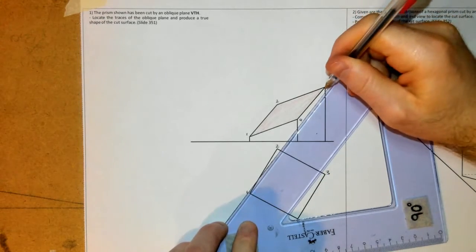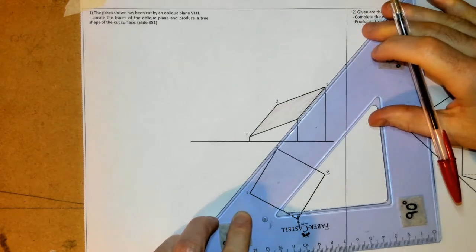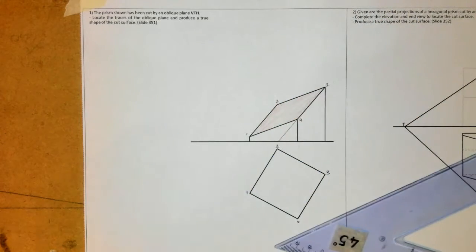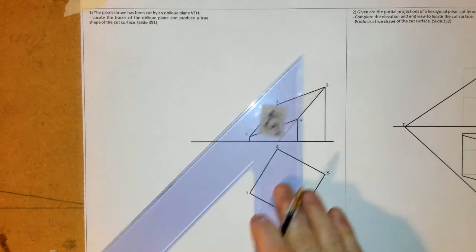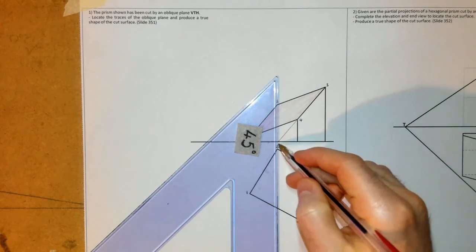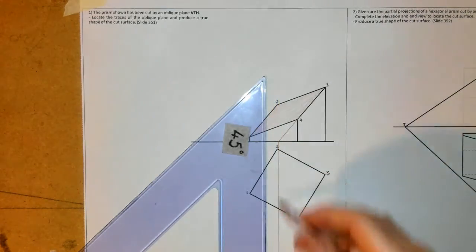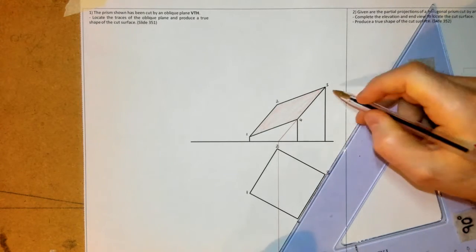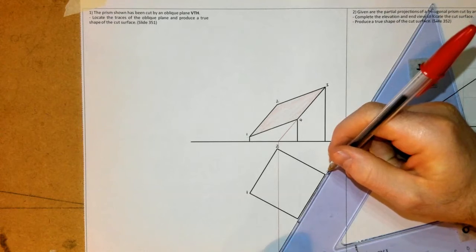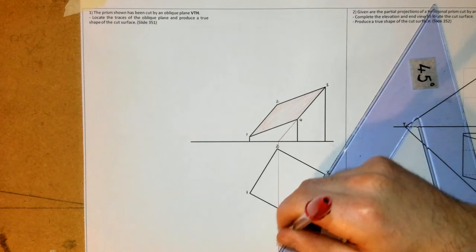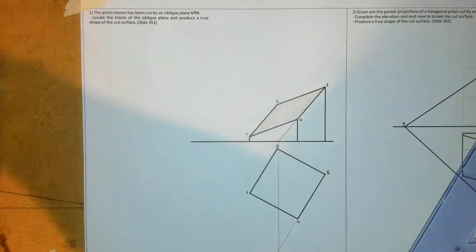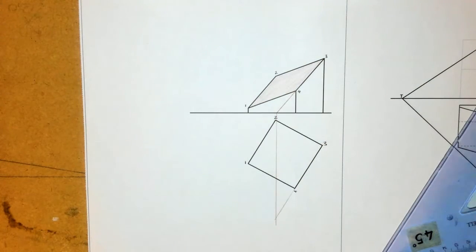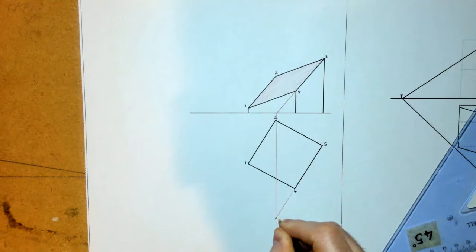We've done this in previous questions. So from 3 to 4, I'm simply going to extend that down to the XY line. Where it hits the XY line, we project it down vertically, because somewhere along that line is the trace. And like I did in elevation, I do the exact same in my plan by extending the line 3, 4. It's not the trace just yet, but where it crosses, that gives us a point on the horizontal trace. Sorry, it went out of shot a little bit, so I'll bring it down, apologies.